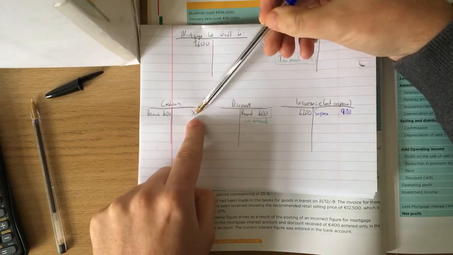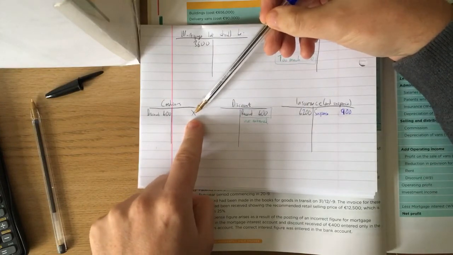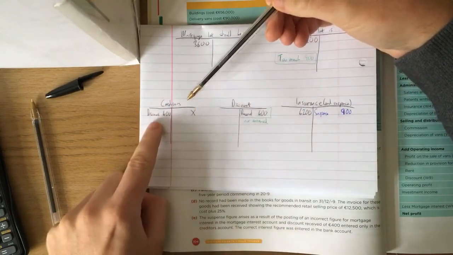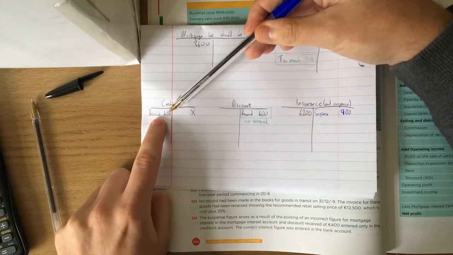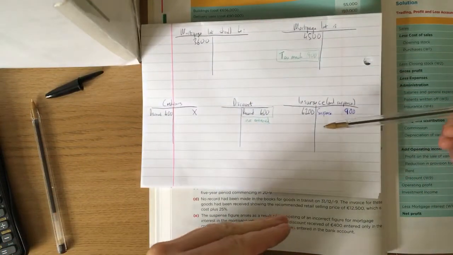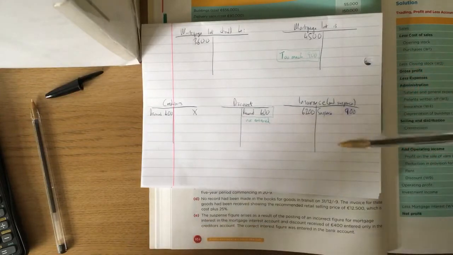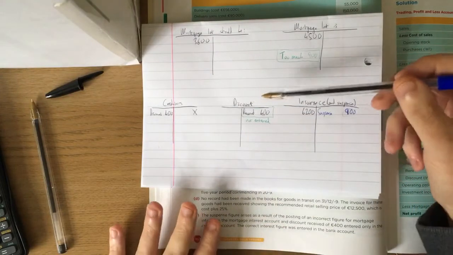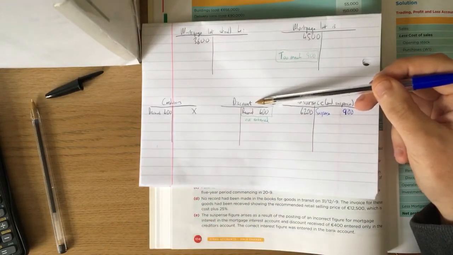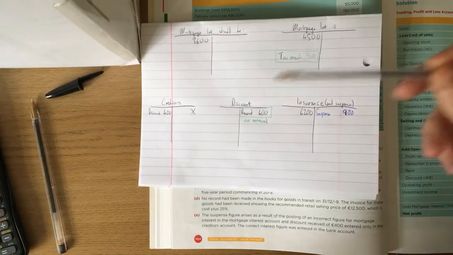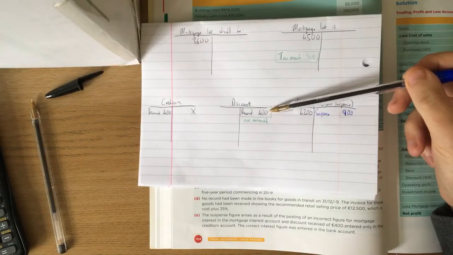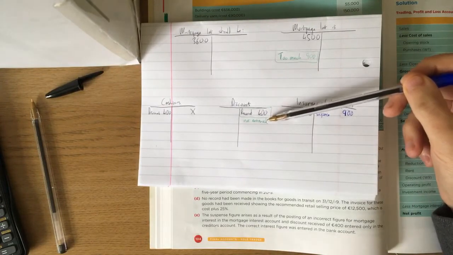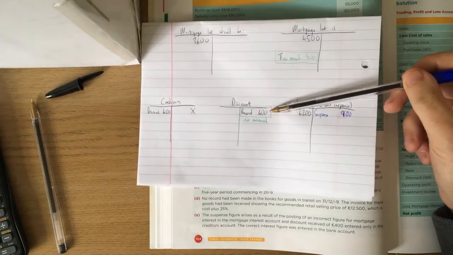So the balance that they owe me is on the credit side. To reduce it, I put €400 in on the debit side. The other half of that transaction in our double entry system will be to credit the discount account. So discount received is a good thing for me. It's a gain. It would go into the profit and loss as other income. So it would be credited to the discount account.